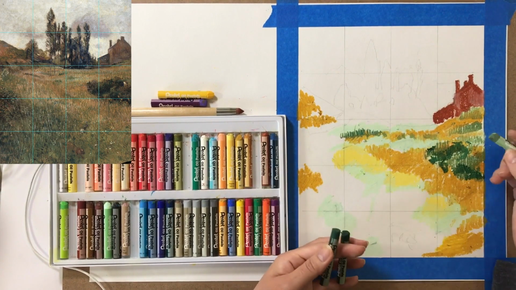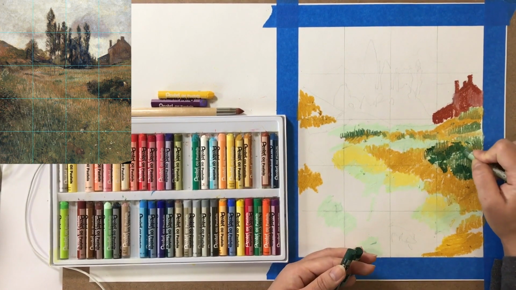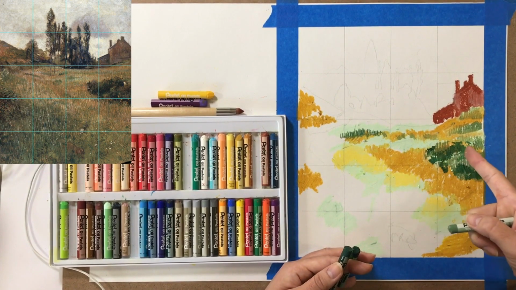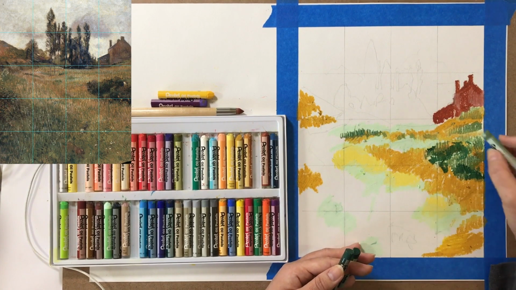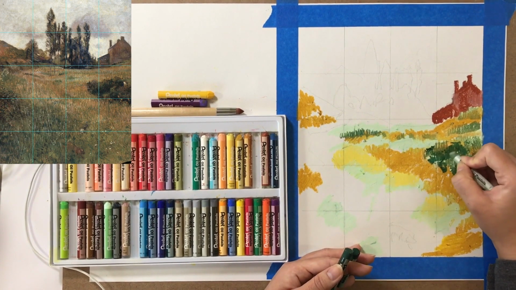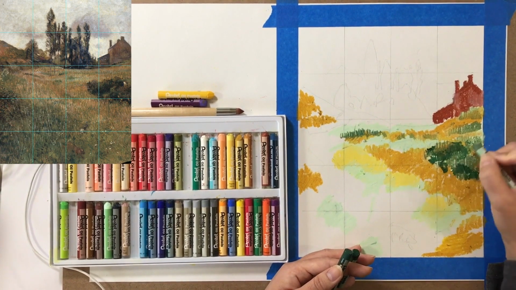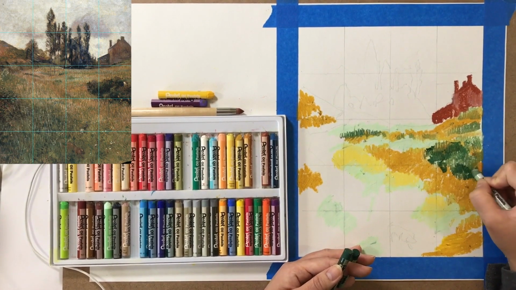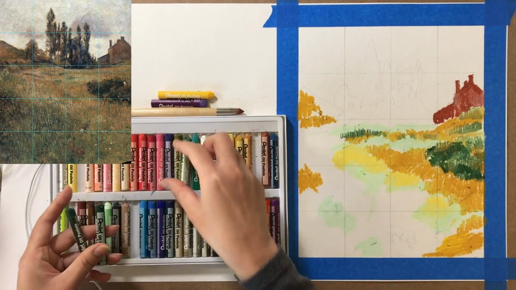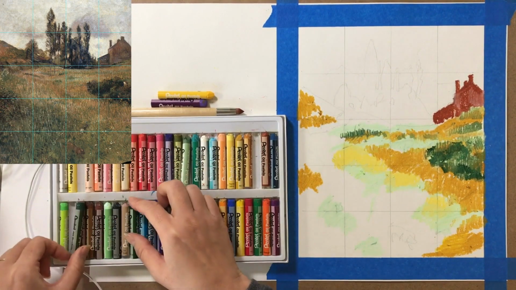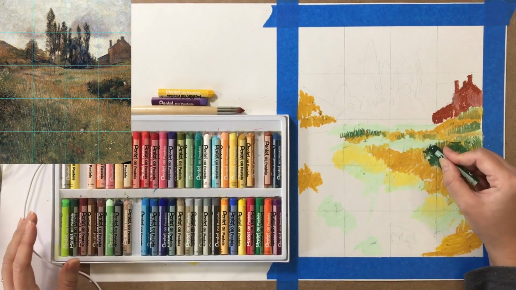There's this kind of green, right? That green is still not quite a dark enough value. But what I'm going to do is start blending those in a little bit more, and that's about the darkest green that I have.